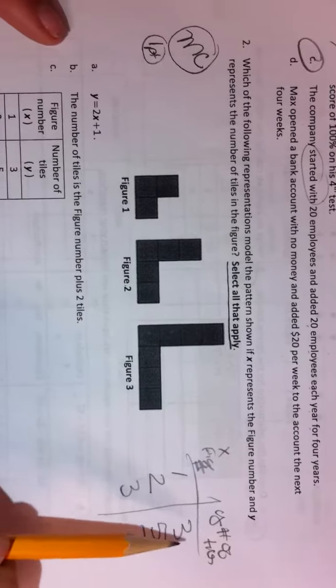So here's what my table should look like. Now it says select all that apply, so we have to choose all of these out of A, B, C, D, and E that apply. So my eyes go to the table first. This table has 1, 3, 2, 5, 3, 7. Does this match up with ours? 1, 3, 2, 5, 3, 7. Yes. So that's automatically 1.